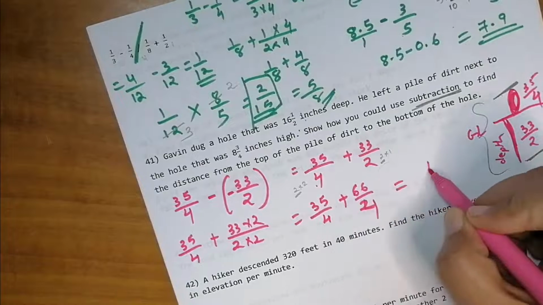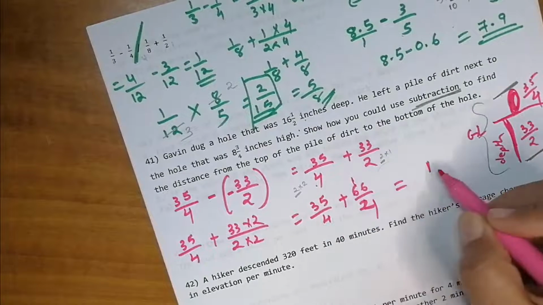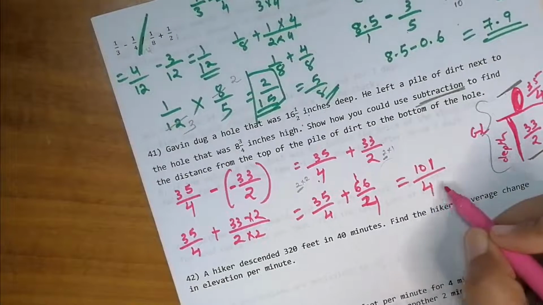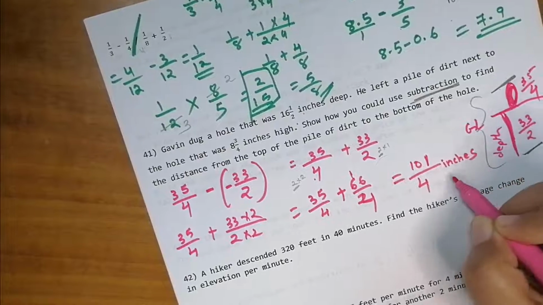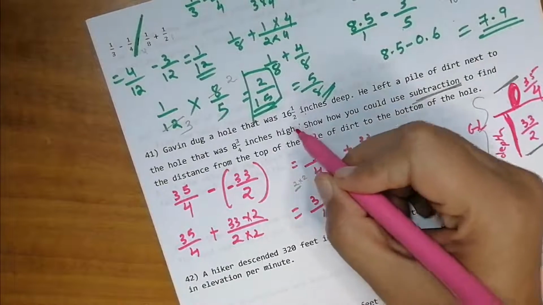6 and 5, 1, 11, right? So 1 carried here. 7 and 3, 10 over 4. 101 over 4 inches, right? Remember, units are important. Okay, this can be further converted into this mixed format, right?